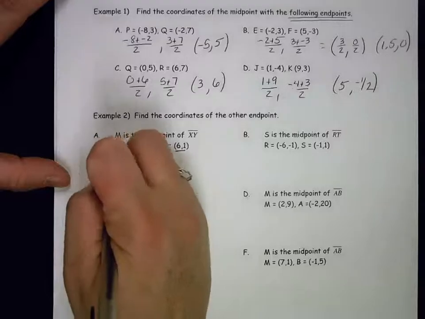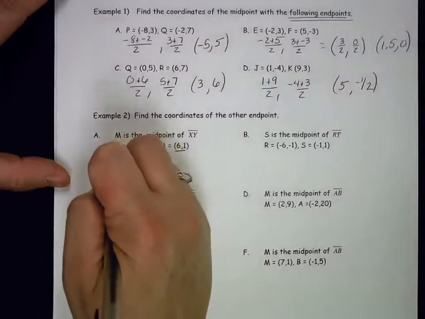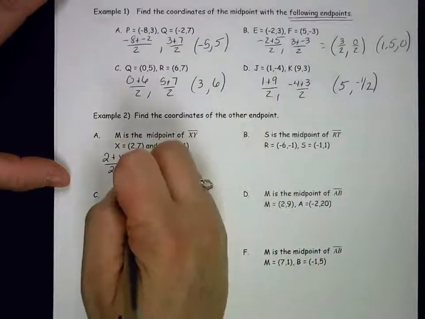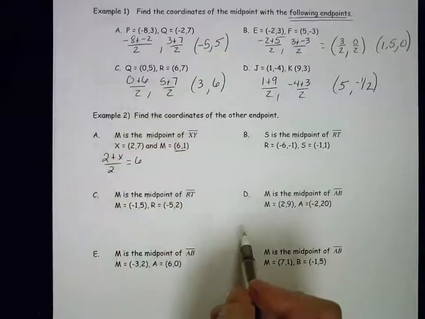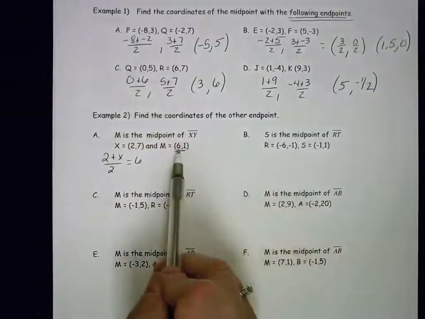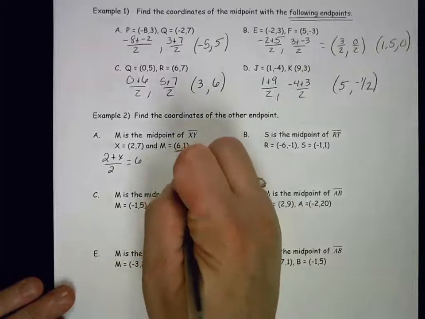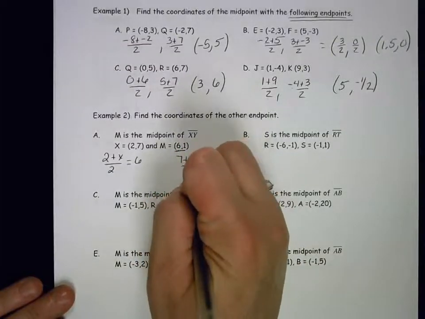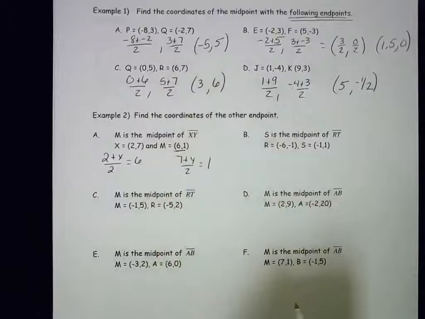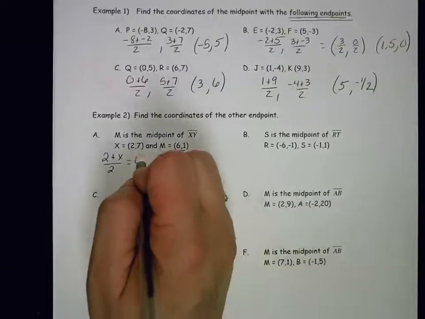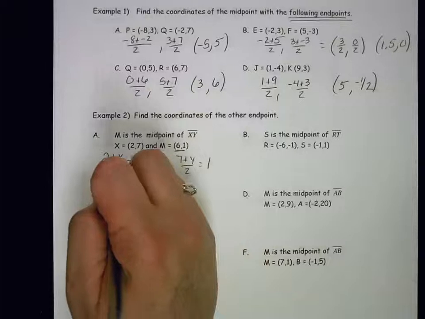So we will have 2 plus x over 2 equals 6, because this is the point in the middle. And then you would have 7 plus y over 2 equals 1. Now solving this, you would cross multiply.